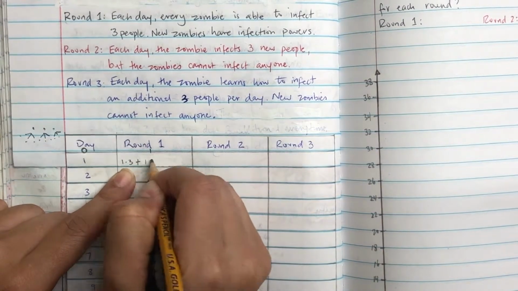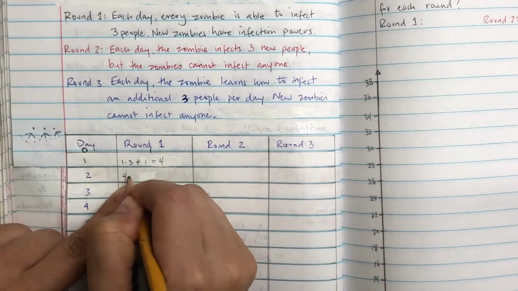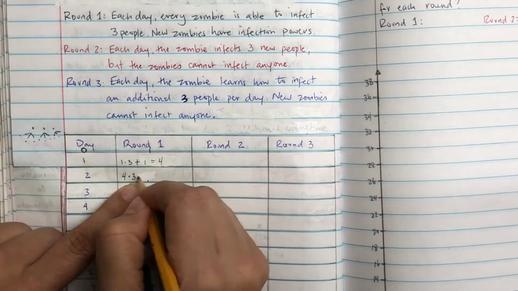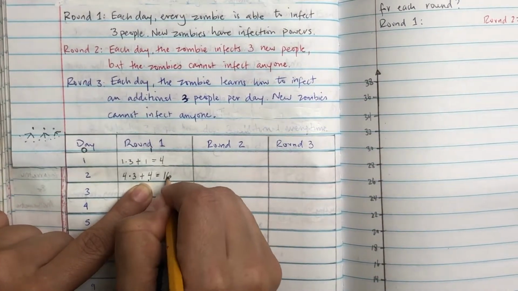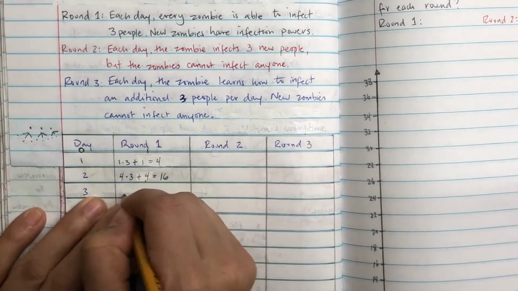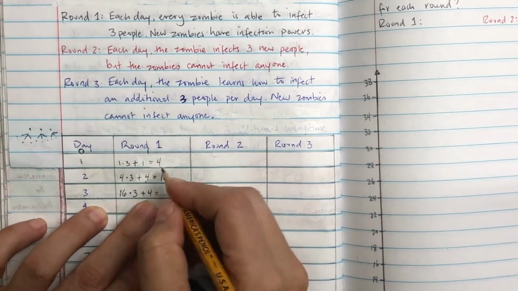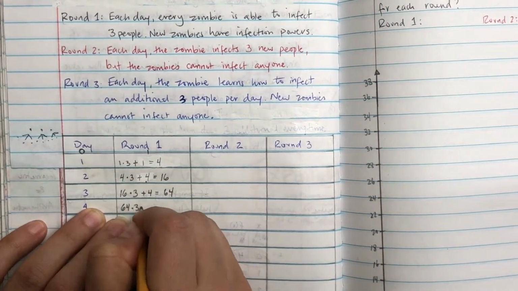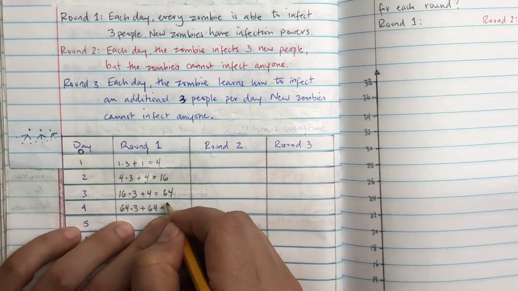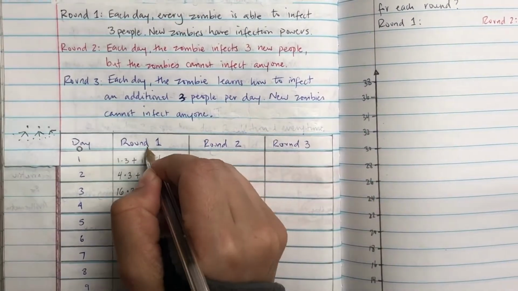Now, your new zombies have infection power, so on day 2, you're going to start off with how many zombies? 4. Those 4 zombies are going to infect 3 new people, so it's going to be 4 times 3, plus the 4 that were already there before, which gives you a total of 16. On day 3, you have 16 zombies. All of those infect 3 people, plus the 16 people that are already there gives you 64. Day 4, you have 64 zombies infecting 3 new people, plus the 64 gives you 256, and so forth and so forth.